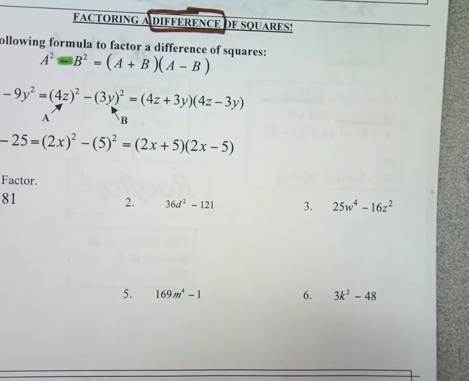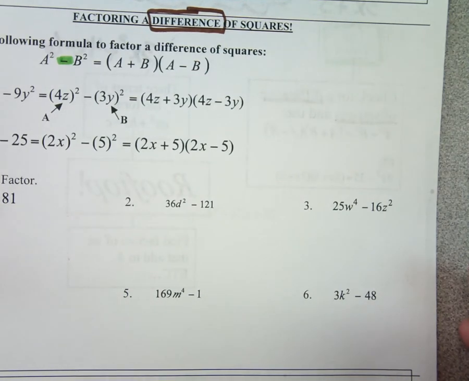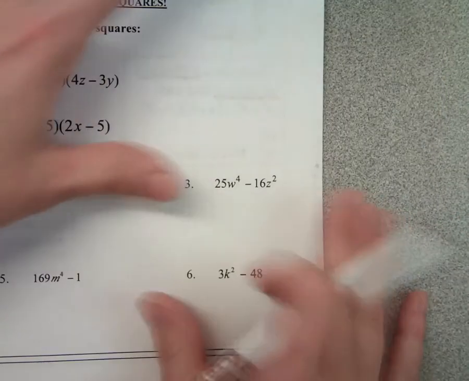Do you know what those are? Your perfect squares, if I say that word to you? 64 is a perfect square. What else? 121, 16. Okay, so here we go.